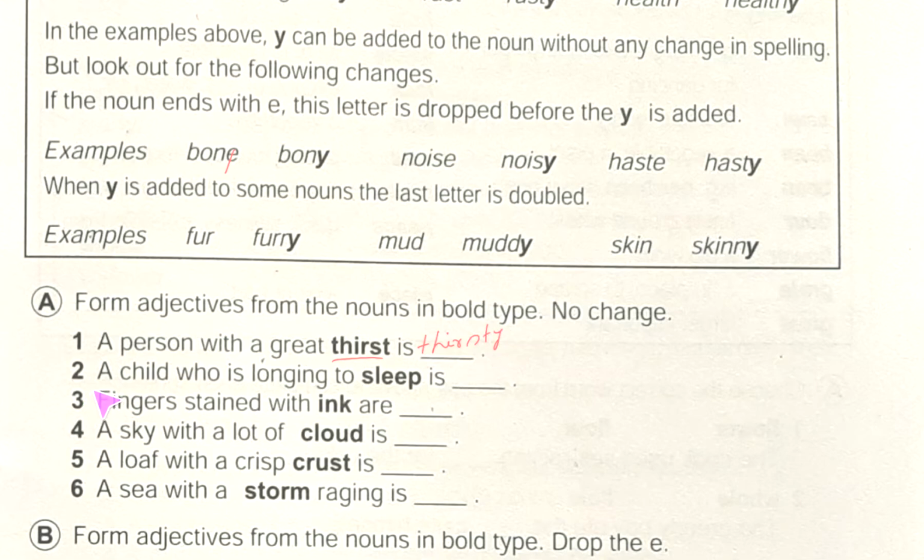In the same way we will do number 2: a child who is longing to sleep is sleepy. So easy these are. Number 3: fingers stained with ink are inky. A sky with a lot of cloud is cloudy. A loaf with a crisp crust is what? Crusty. A sea with a storm raging is what it is called? It's called stormy.